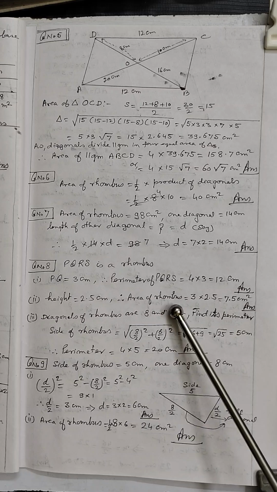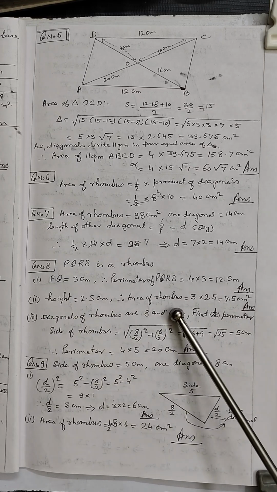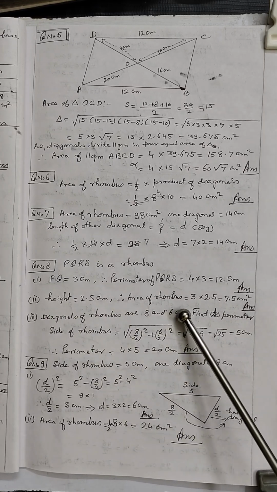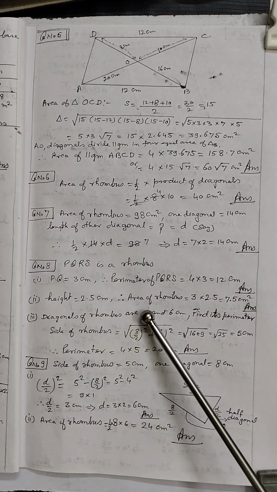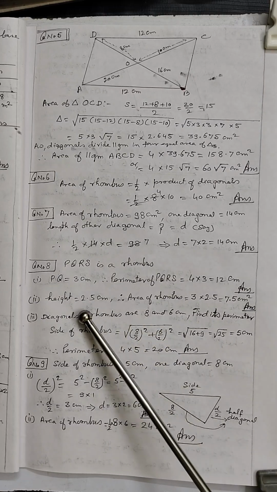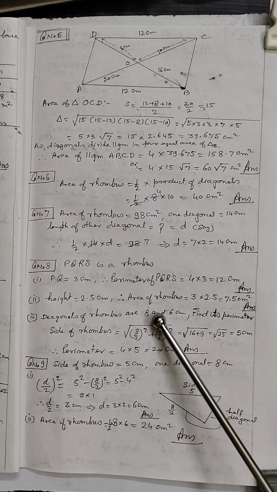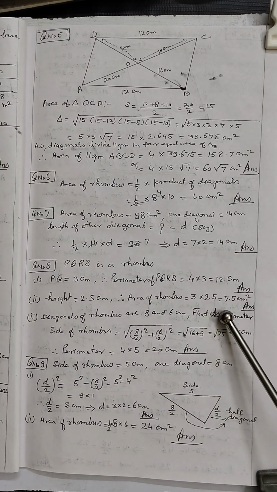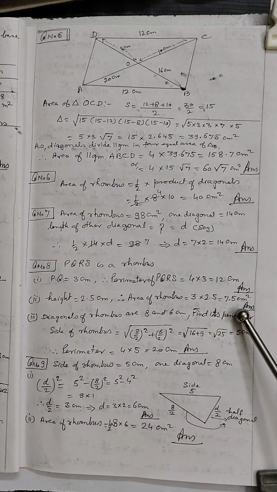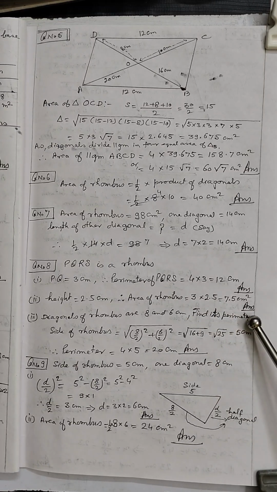Area of the rhombus will be equal to side, given here, the height is given, that is 2.5. Basically a rhombus is a parallelogram. So once the height is given and the base is given, multiply it, base into height, that is 3 into 2.5, it will be equal to 7.5 square centimeter. This will be the required answer.